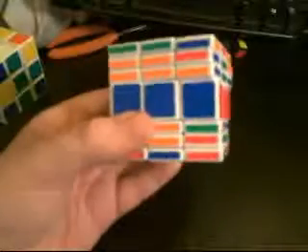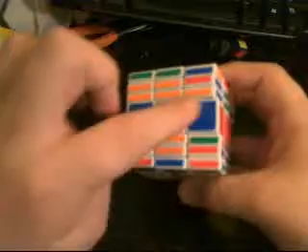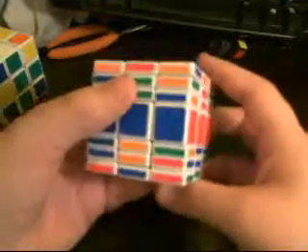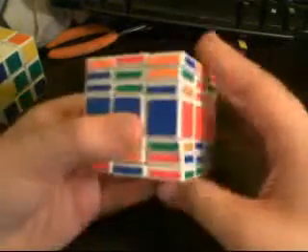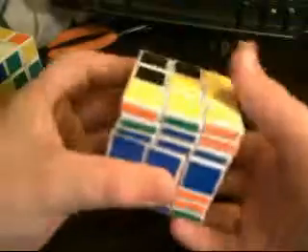So right here is what I'm talking about, that match up. You can see orange right here and orange right here, they match. And blue, they match. You don't want that. You want this piece right here where they mismatch. Blue and orange, orange and blue. That's exactly what you want. So R, U prime, R. And there you go. You place it right in there.